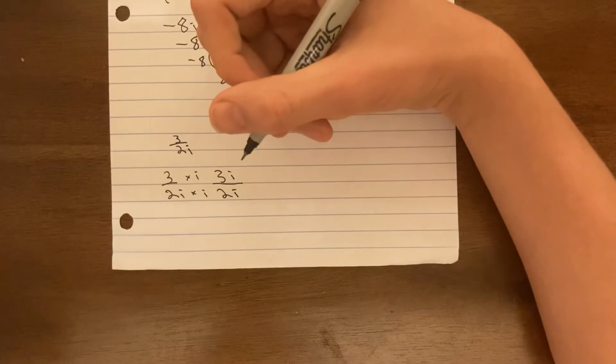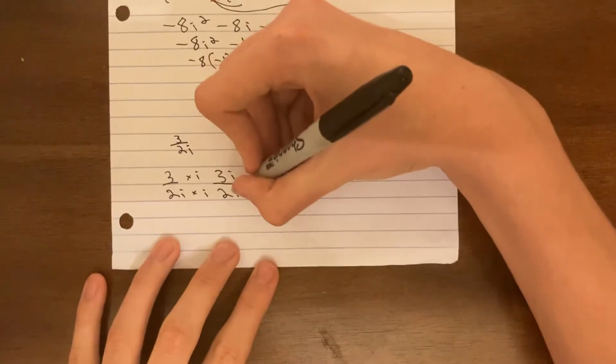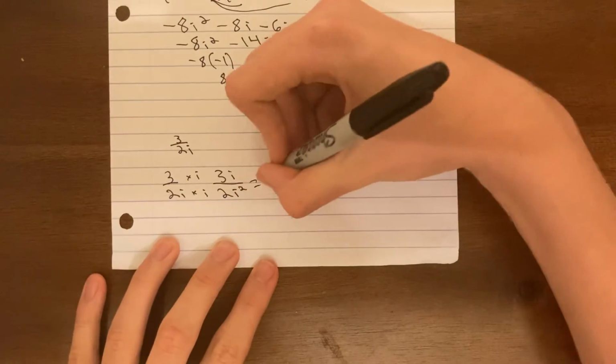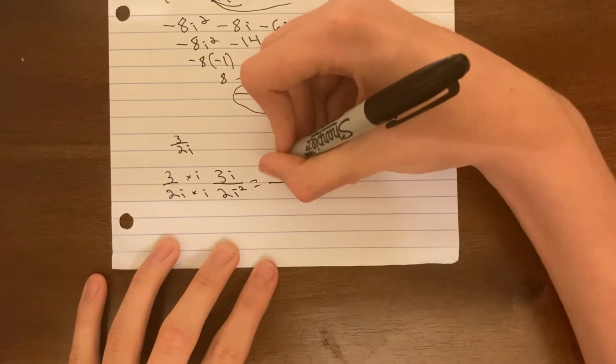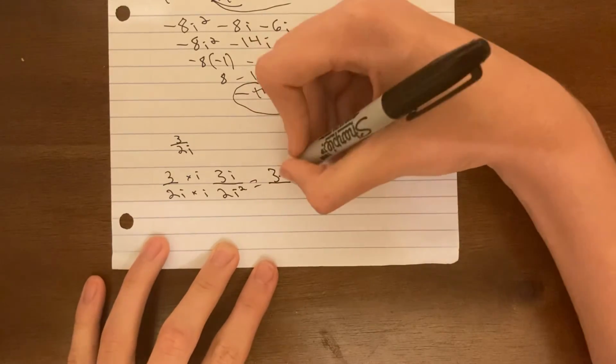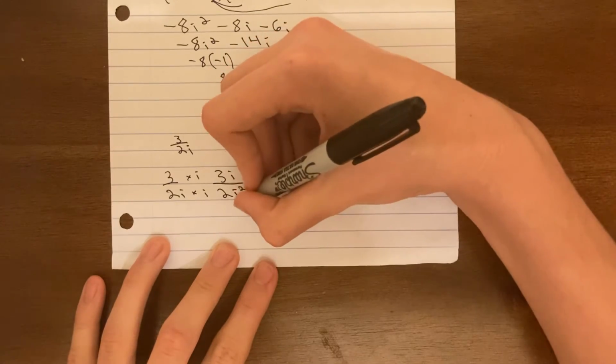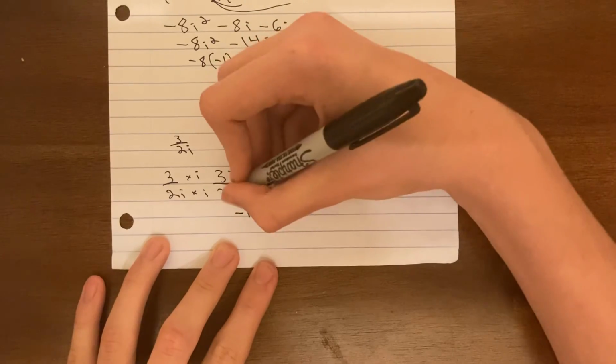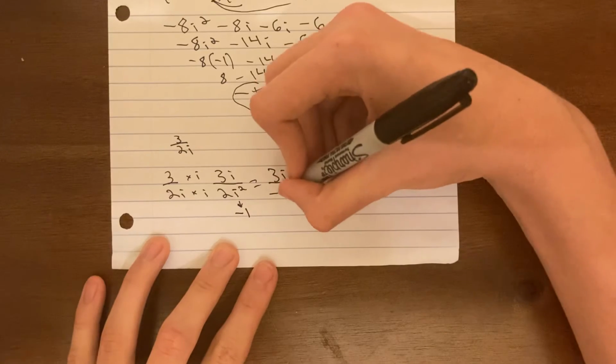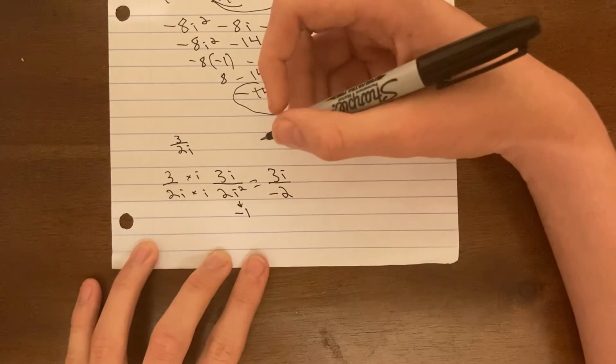Now we simplify the 2i squared into just negative 2, because i squared is technically negative 1, and 2 times negative 1 is negative 2. Now this is your final answer.